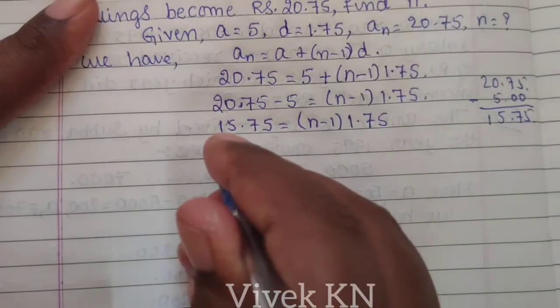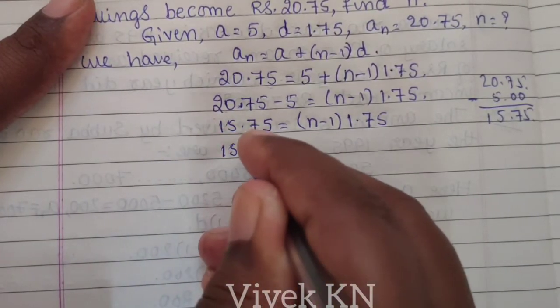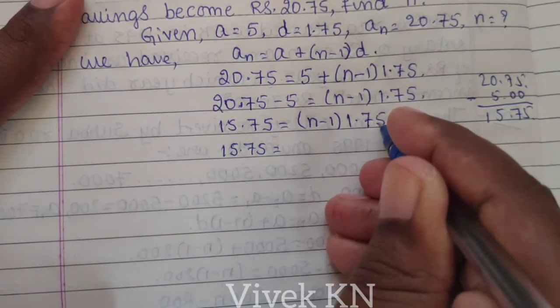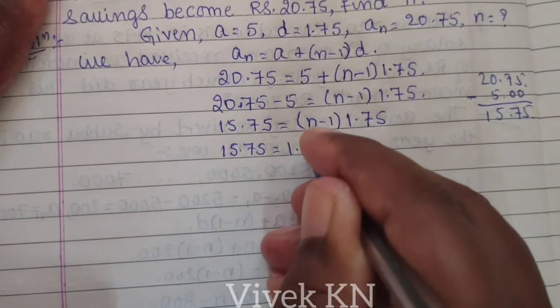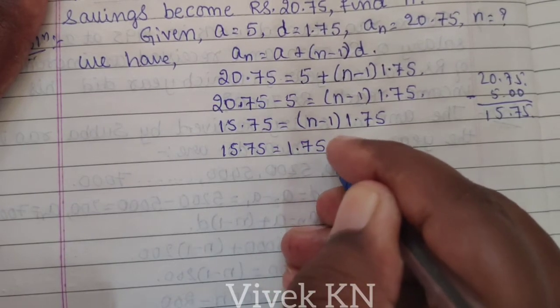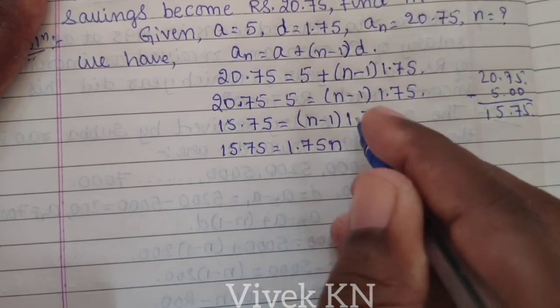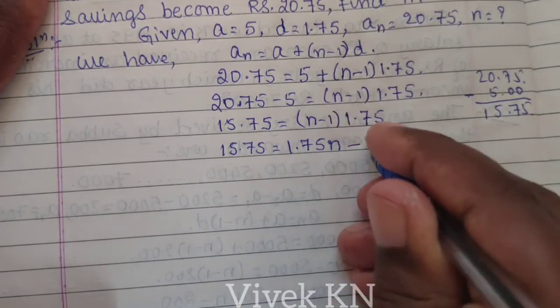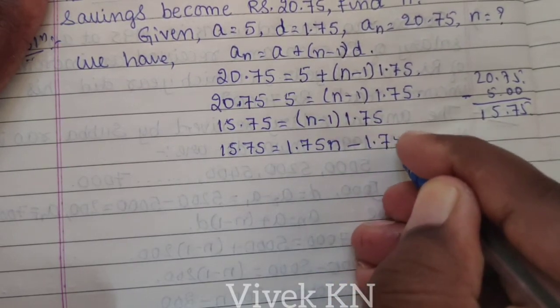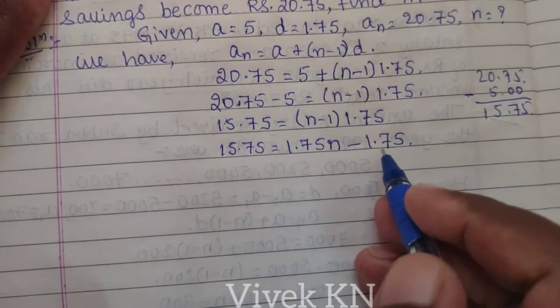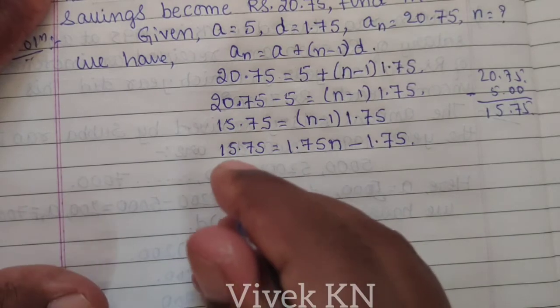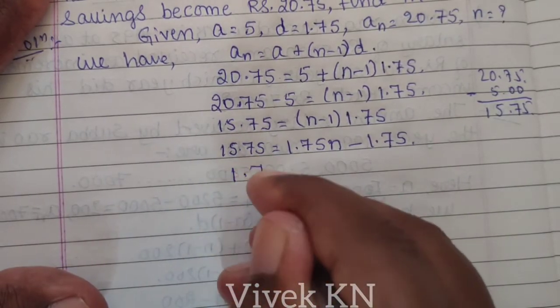It is 15.75 is equal to 1.75 into n, we get 1.75 n, plus into minus, minus 1.75 into 1 is 1.75. Let us shift this minus 1.75 to the left side. It will become plus 1.75.